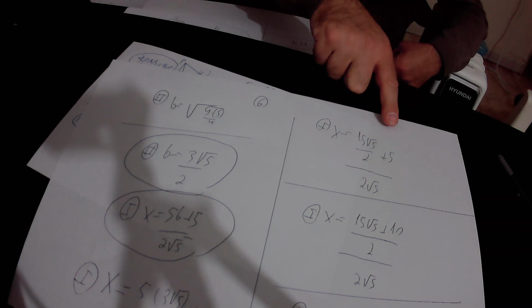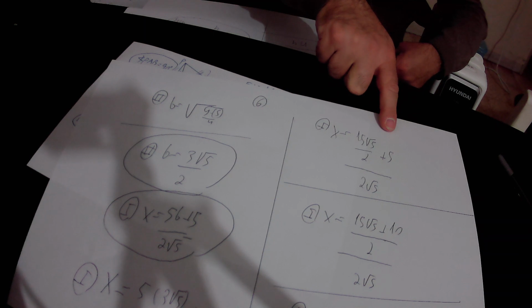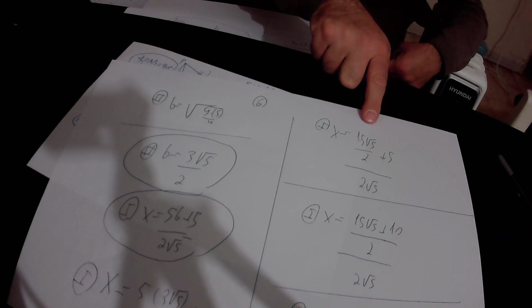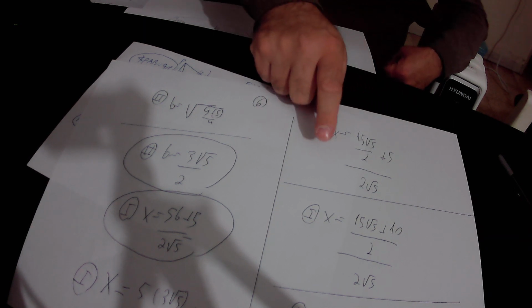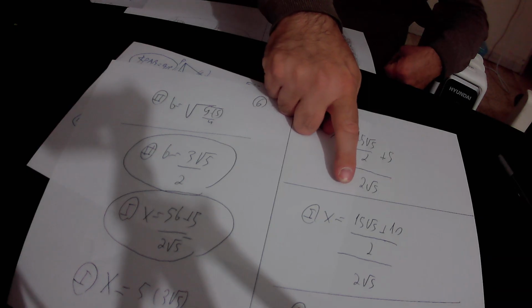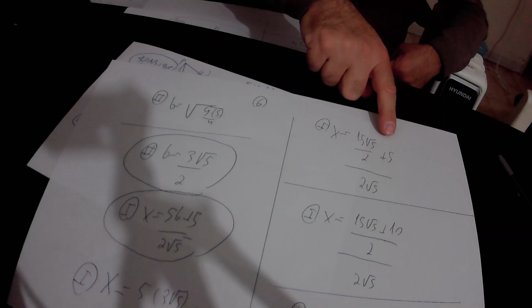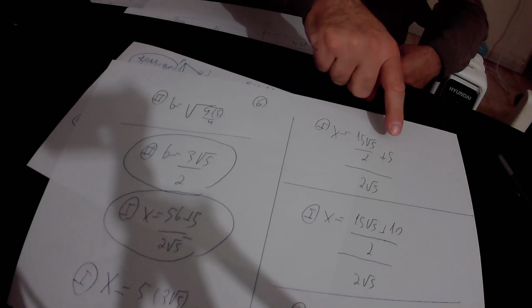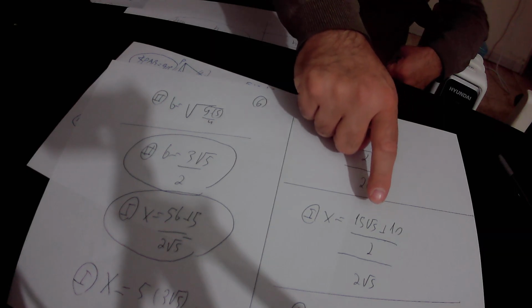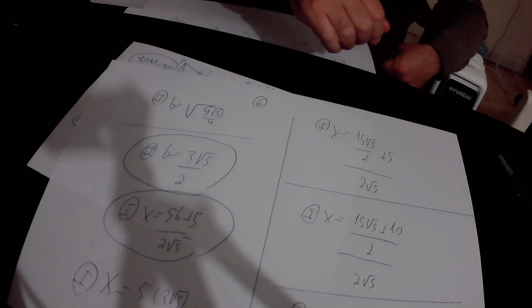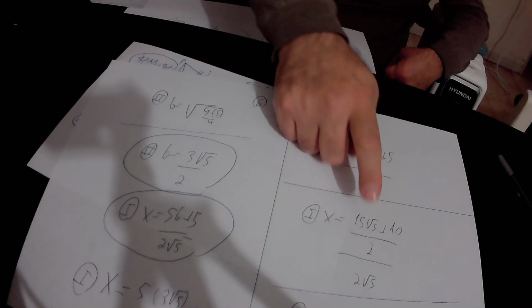Here we multiplied 5 by 2 and then we divided by 2 in order to overcome a factor with this expression, and finally found out that x equals 15 times square root of 5 over 2. 5 times 2 is 10. We multiplied 5 by 2 and then divided by 2, so we changed nothing, all divided by 2 times square root of 5.